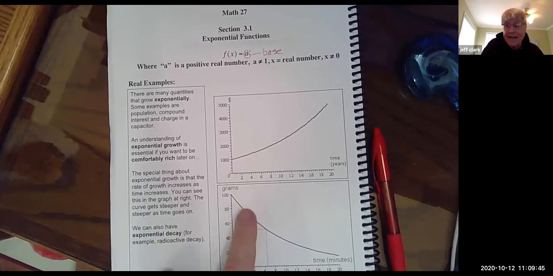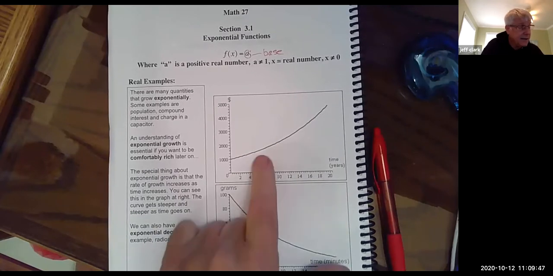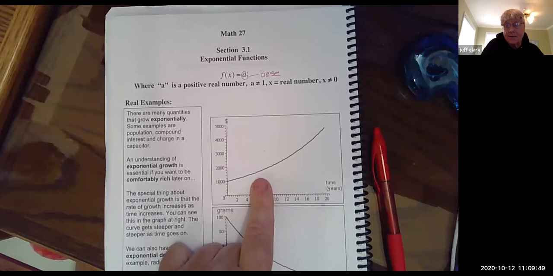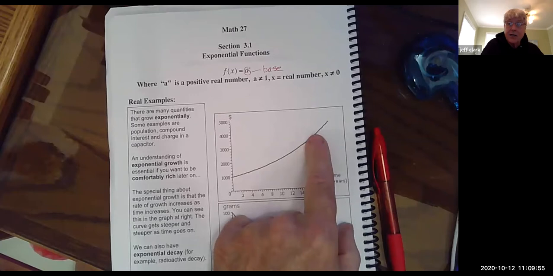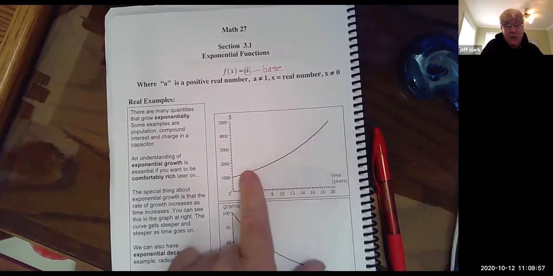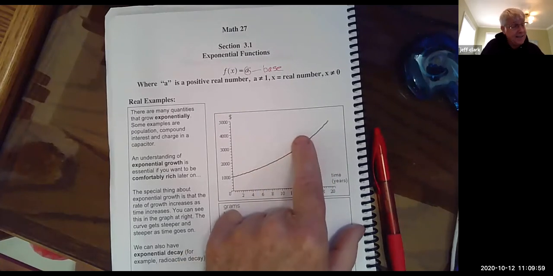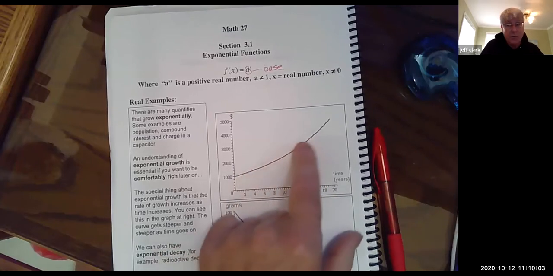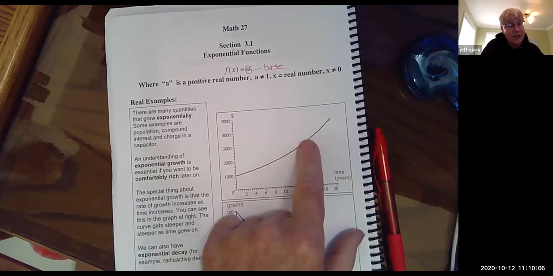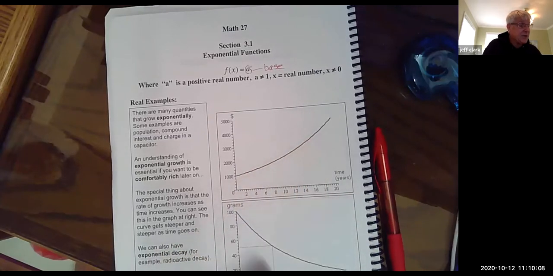Sometimes carbon dating can be attributed to that. Savings accounts, yeah, that would be a good thing. You want your savings accounts to grow like this. You don't want your debt to grow like this. You don't want that. The national debt is this way, maybe even steeper. It's not good. So there's illustrations, good applications with regards to exponential functions.